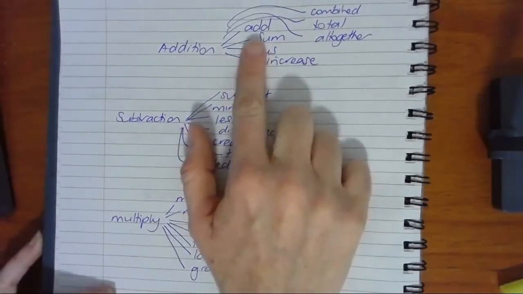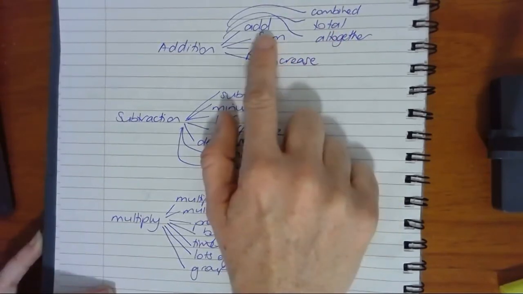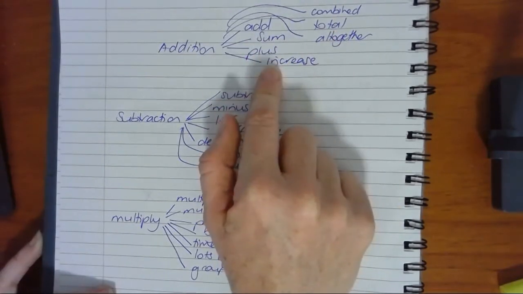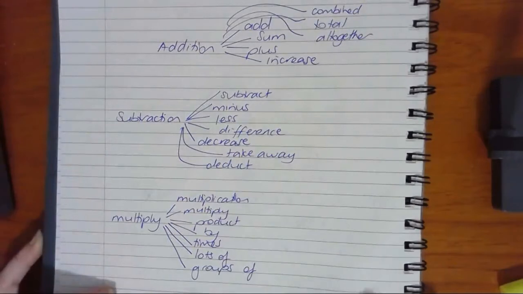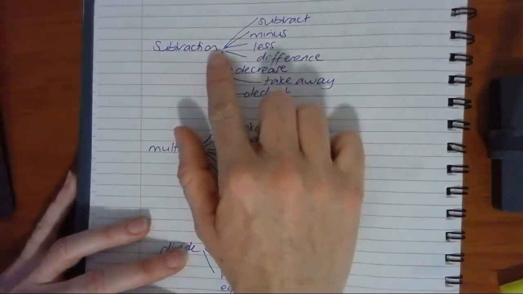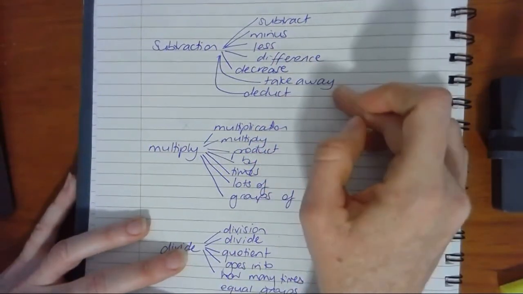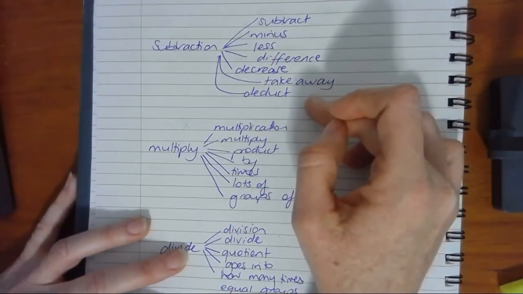So when we have addition, we've got words like combined, total, altogether, add, sum, plus, increase, and there's some more as well, but that's a good base to start with. Subtraction, we've got subtract, of course, minus, less, difference, decrease, take away, and deduct.